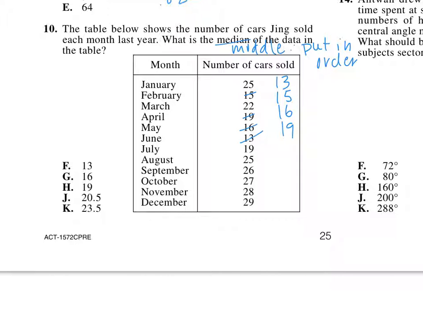Yep, just checking my order here. And another 19, that's okay, we just put them both right there. Don't skip any if there are duplicates. 22, 2 25s, and then here at the bottom, 26, 27, 28, 29.